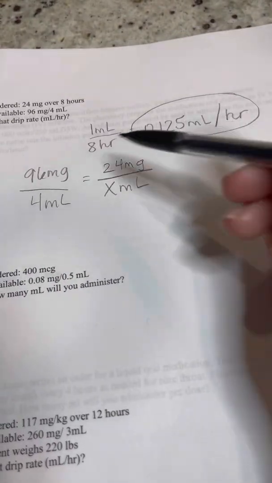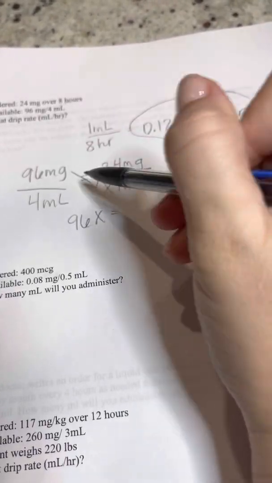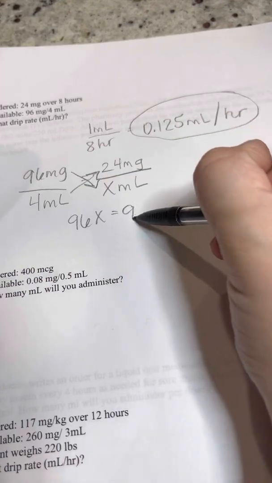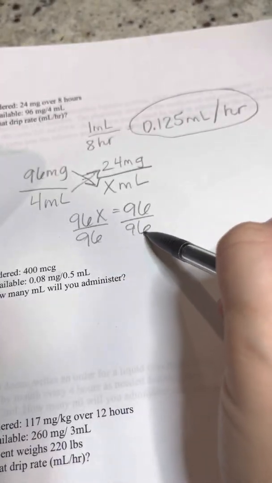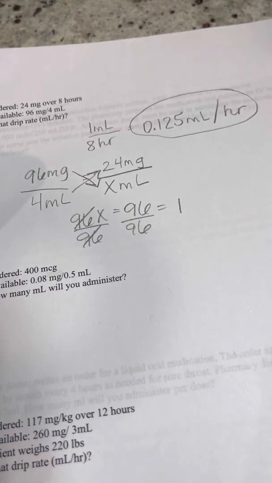Sorry, it keeps going blurry. And we're going to cross multiply. 96 times X, and 4 times 24 is 96. Divide each side by 96 to get X by itself. And 96 over 96 is 1.